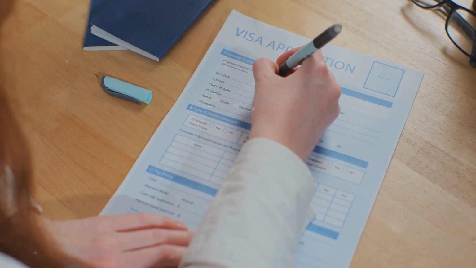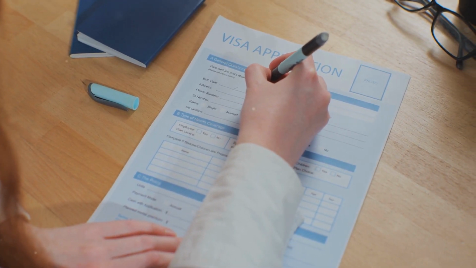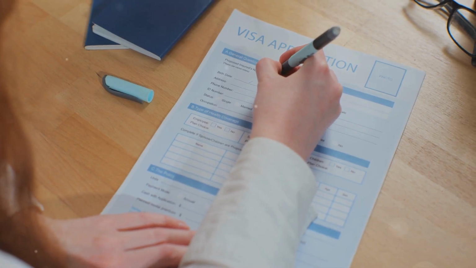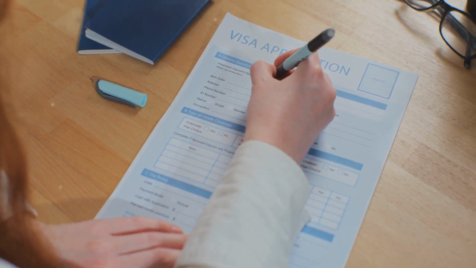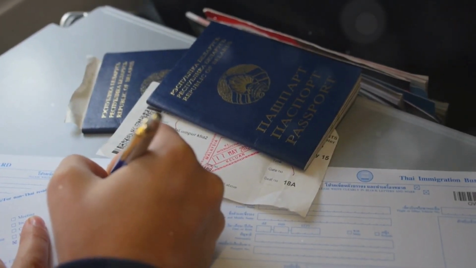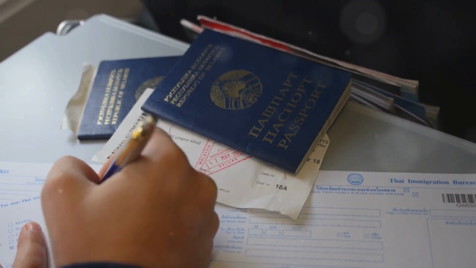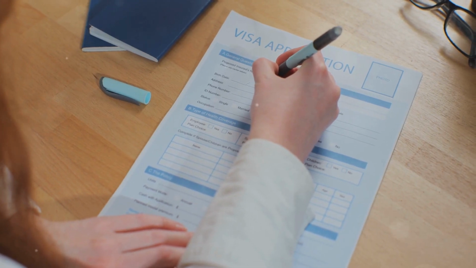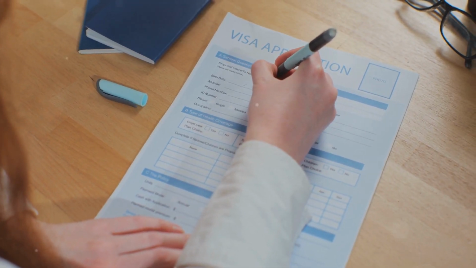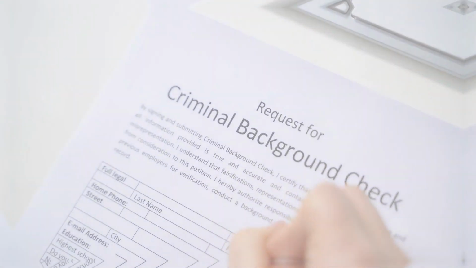Don't worry if you've had multiple jobs or educational experiences. Provide as much detail as possible, even if it means listing several entries. The form also inquires about your family background, including your parents' names and occupations. This information helps establish your ties to your home country and assess your potential immigration intent. Remember, honesty is paramount in this section. Provide accurate and complete information to avoid any red flags or delays in your application process.